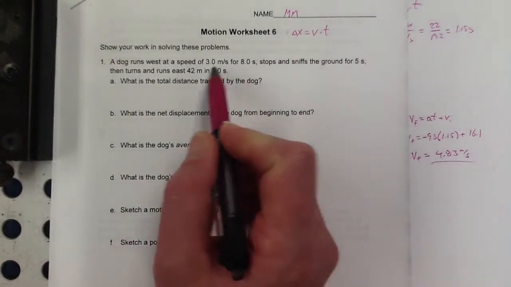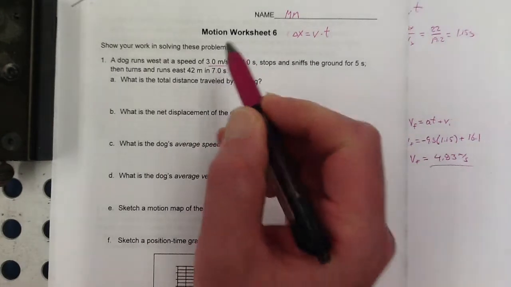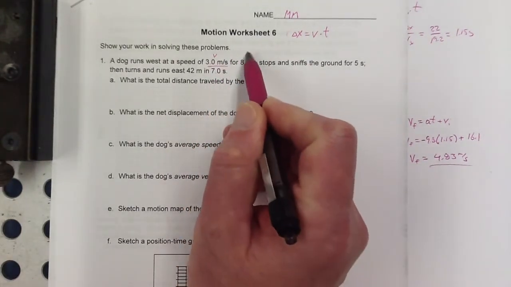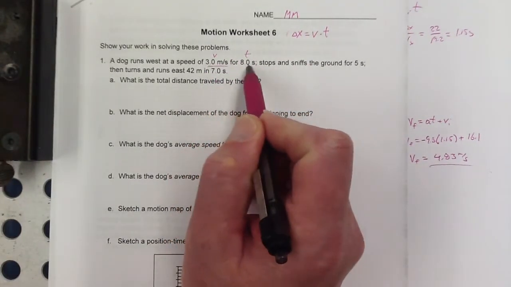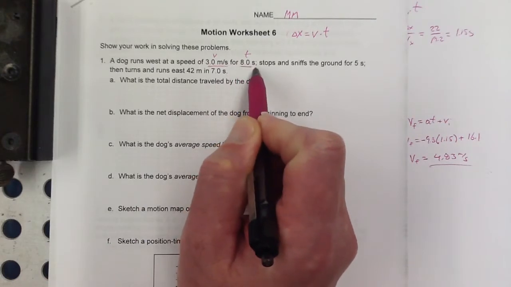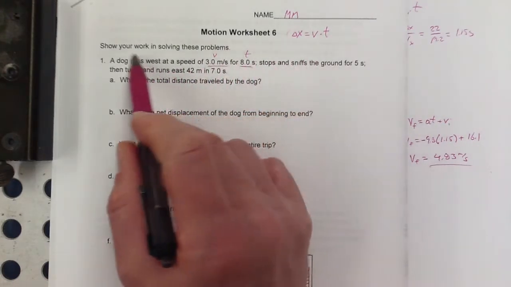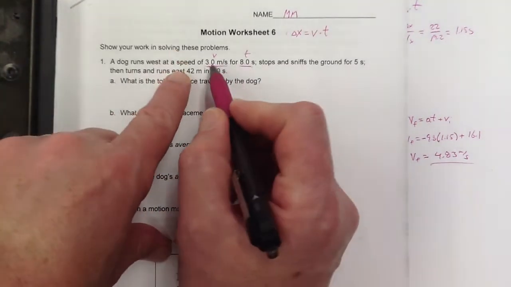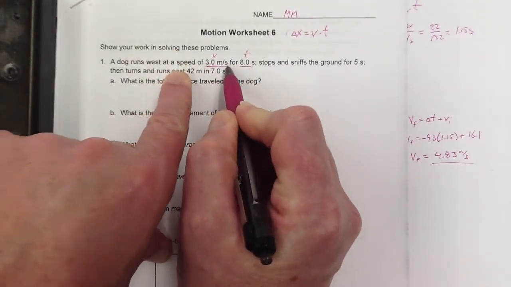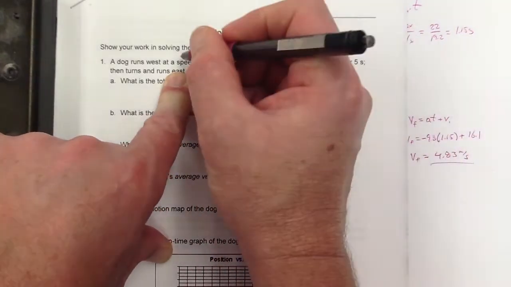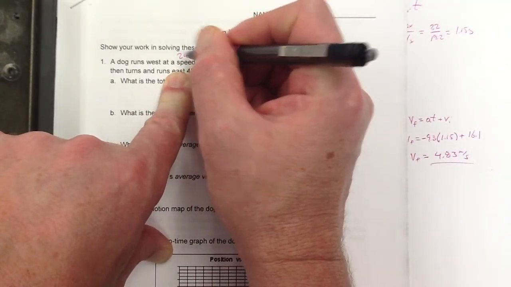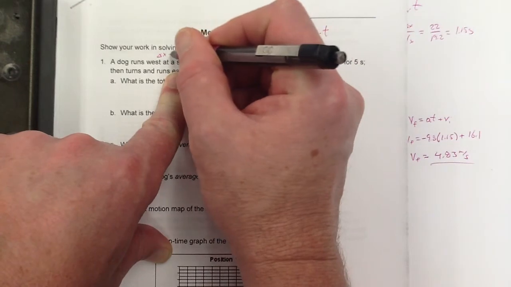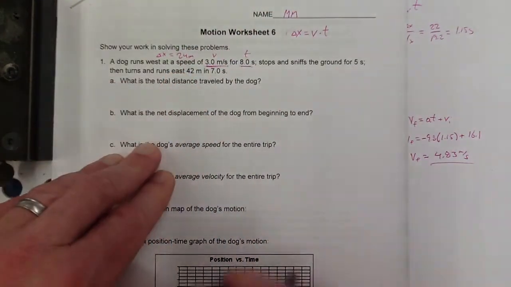So here, 3 meters per second, this is a v, and that's a time. So during this little span of 8 seconds, our doggy is going to go 24 meters, right? If you're going 3 meters for every second and you do that for 8 seconds, then that's 24 meters is the delta x. I'm just going to add that information in there.